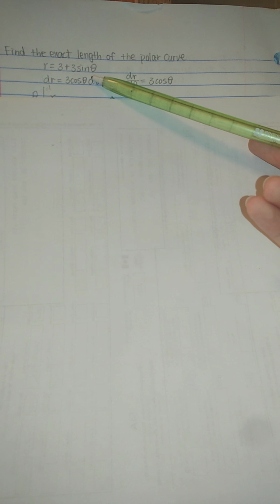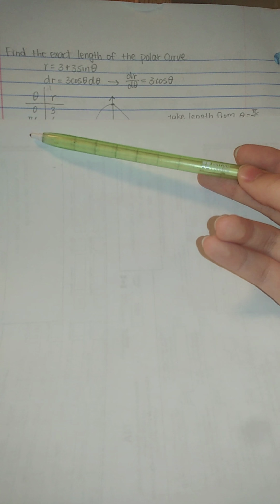Okay, for this question, we're gonna find the exact length of the polar curve for r equals 3 plus 3 sine theta. First of all, we're gonna find the derivative of this one. It's 3 cosine theta, and we're gonna write it in this form. And then we're gonna draw the polar plot of the original equation. We're gonna find the value for r and theta, and then we're gonna draw the plot.